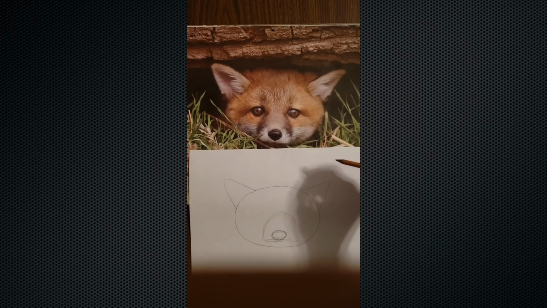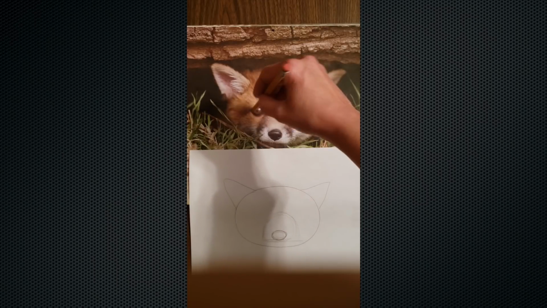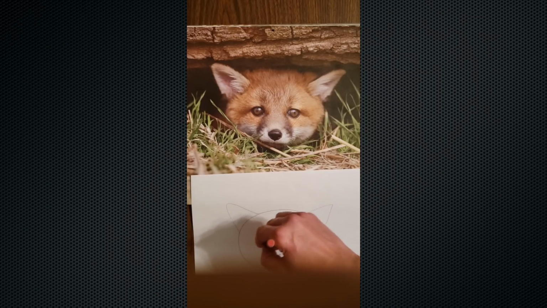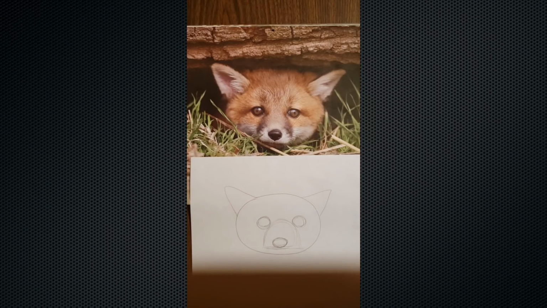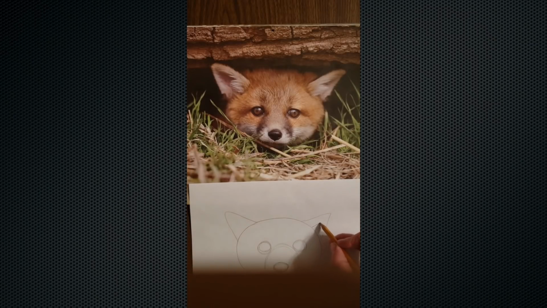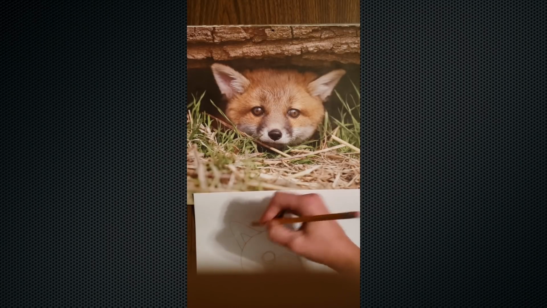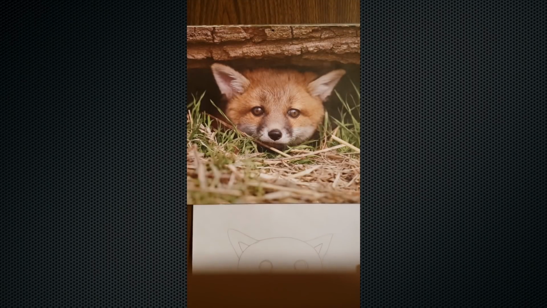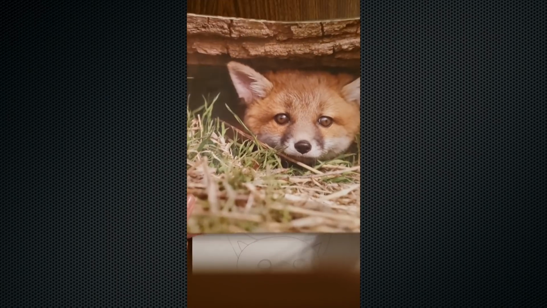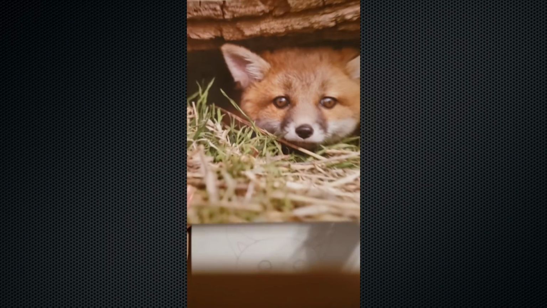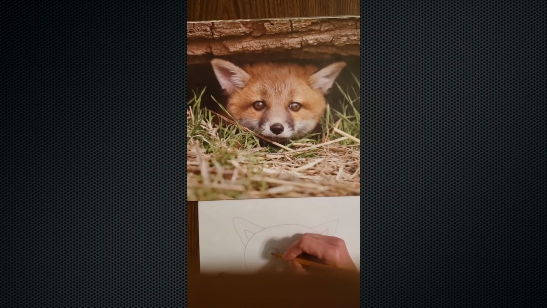Next, the eyes. So I see a little circle here and a little circle there. I'm going to go ahead and add my circles for the eyes. One right there, one right there. I think that's in a good spot. Next, I'm going to go back up to those ears and add a smaller triangle inside. Okay. Next, I see those eyes. There's a little circle inside both eyes, of course, the pupil. So that's what I'm going to draw next.